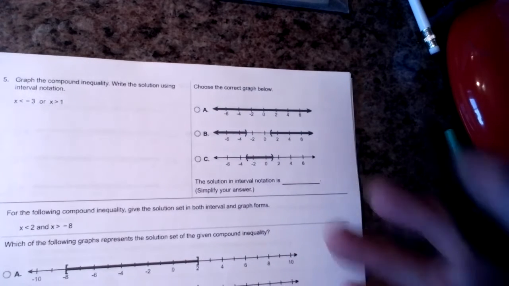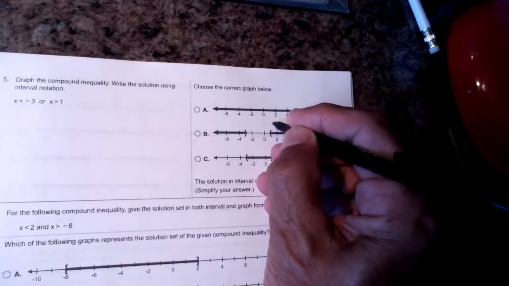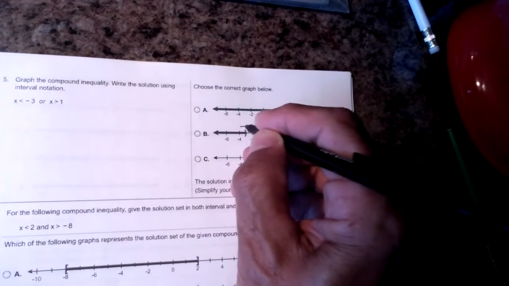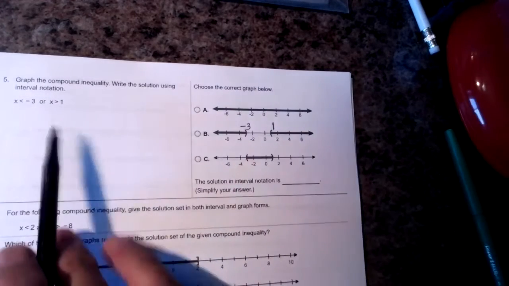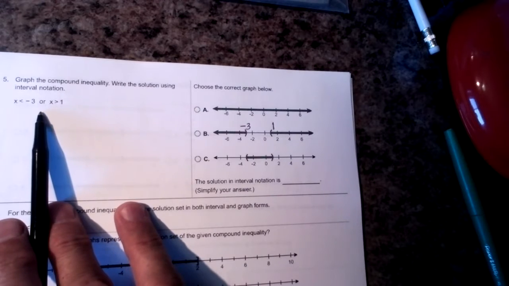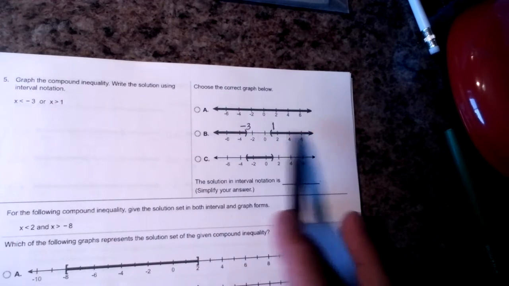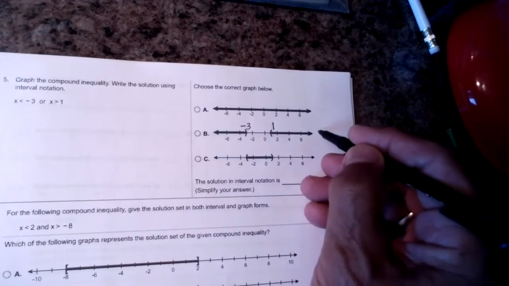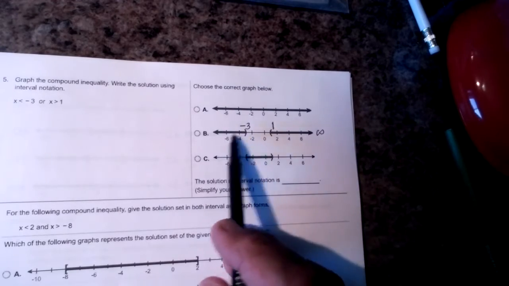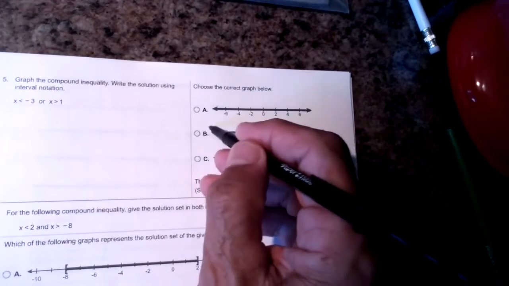See, if this is 1 and this is -3, this is a union because we have the word "or," and with a union normally the answer is two pieces: x greater than 1 all the way to positive infinity, and less than -3 all the way to negative infinity.